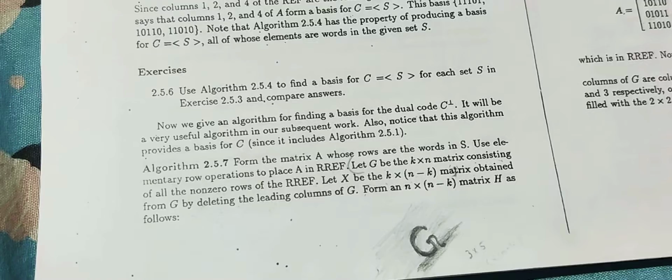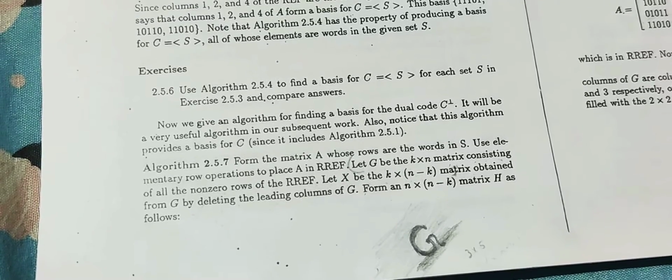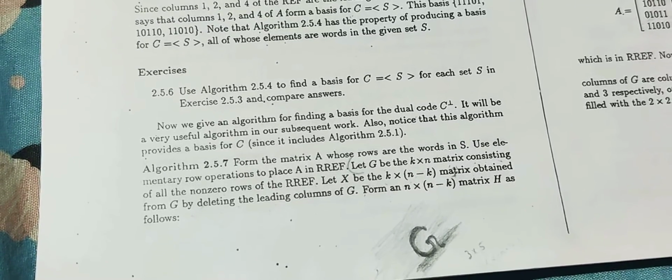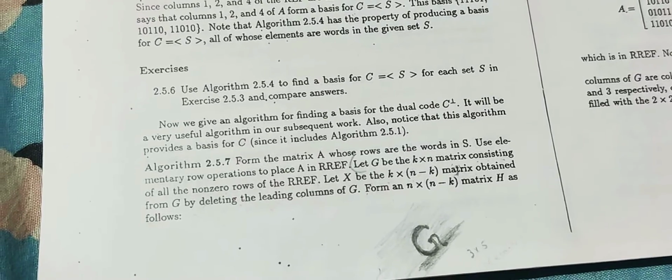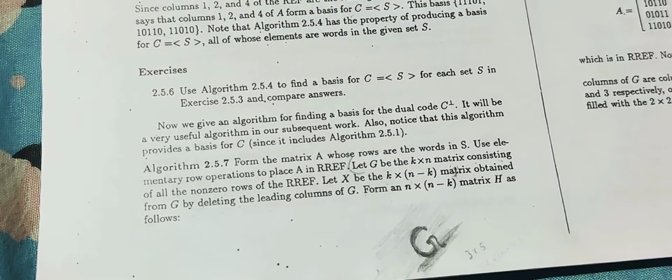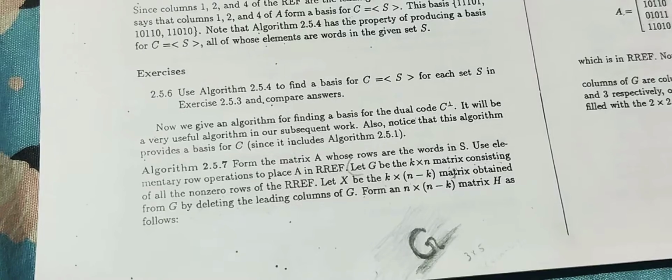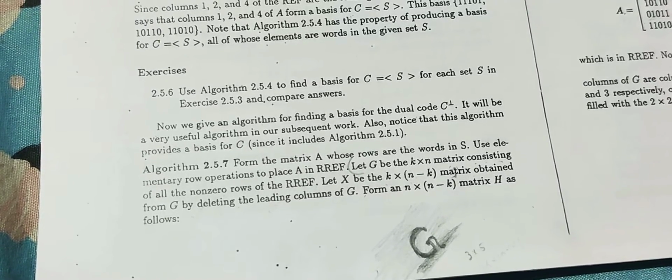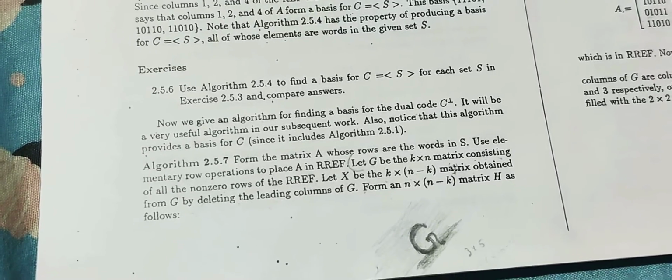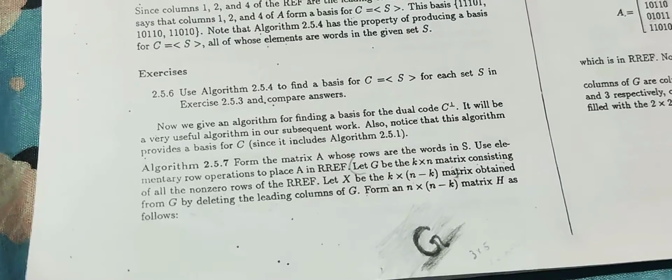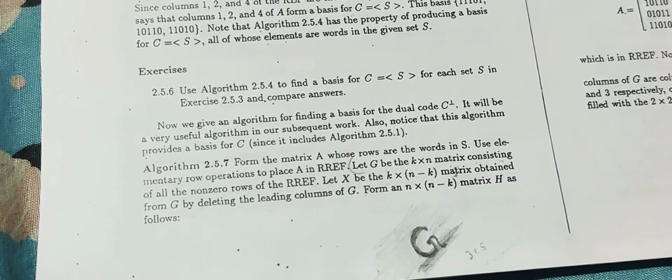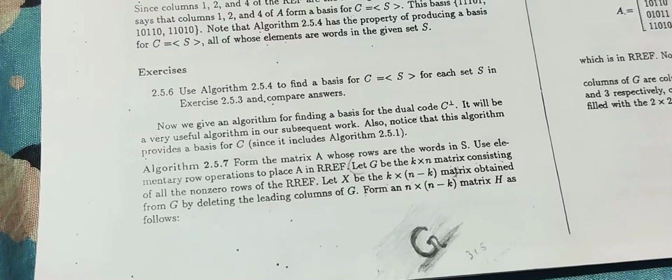And next, X. Let X be the K by N minus K matrix obtained from G by deleting the leading columns of G. So X is obtained by deleting the leading columns of G. So X is the matrix K by N minus K. Form an N by N minus K matrix H as follows.